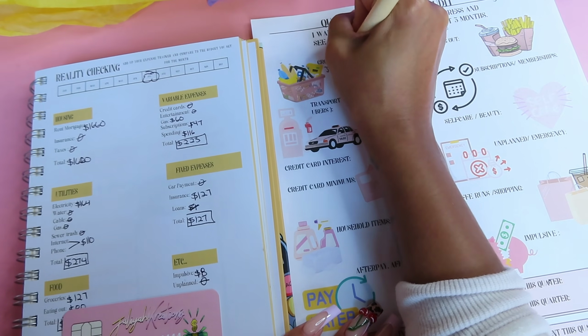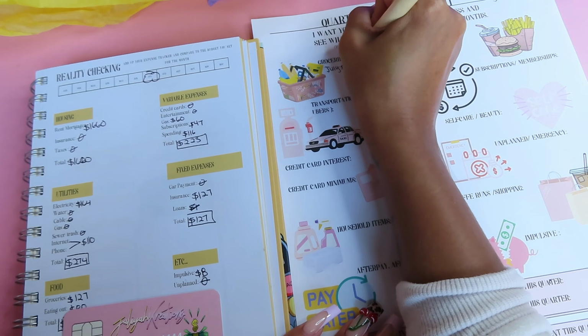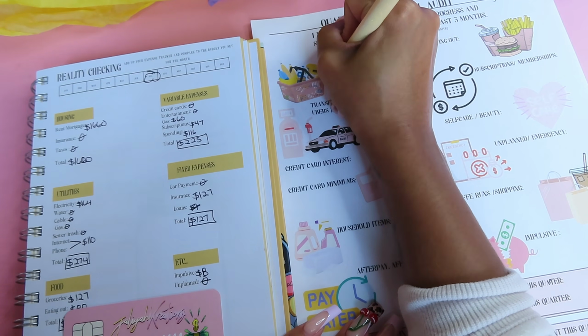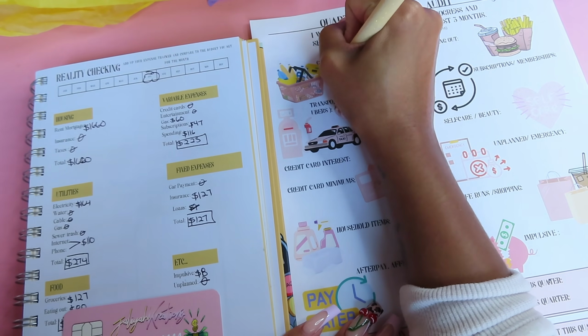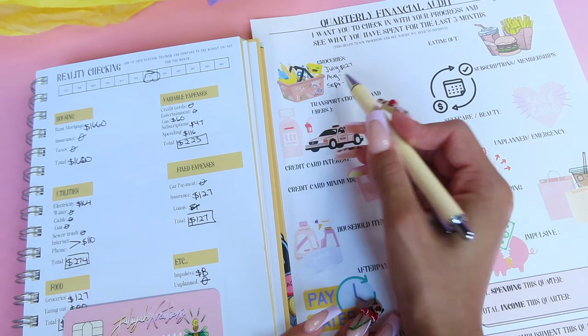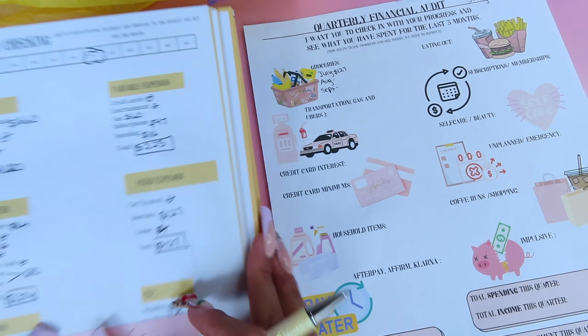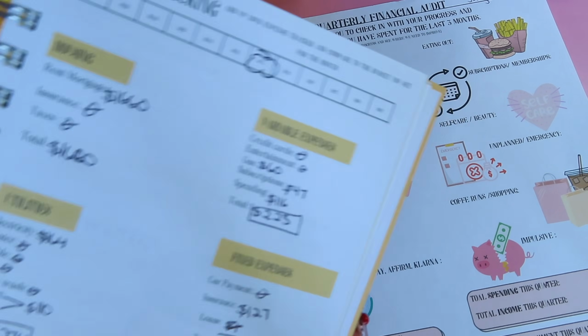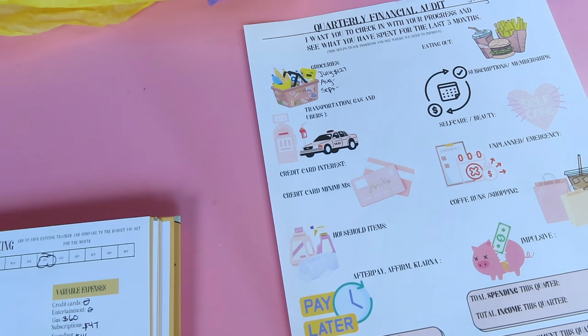So I'm just going to put July, $127. And then we're going to go ahead and write down August. And then we're going to go ahead and write down September. You can just total them all up, but I want to actually see individually what we spent on each month. So I'm going to go to my budget planner. This was July. Now we're going to go ahead and go to August.